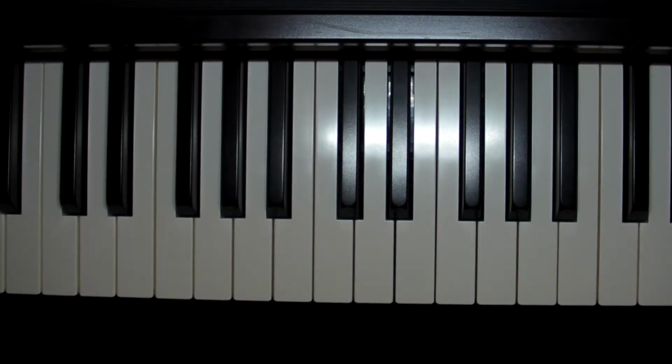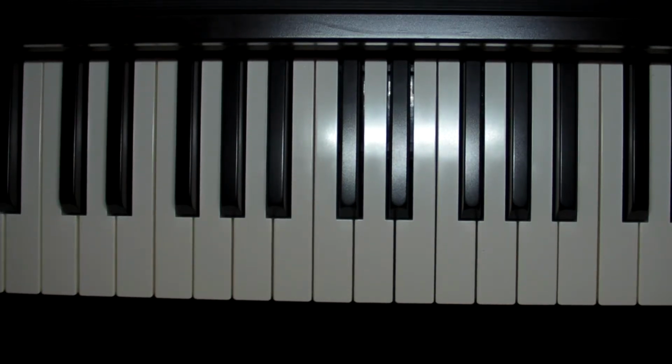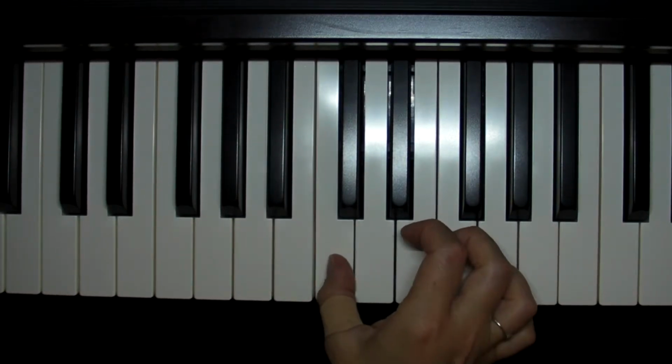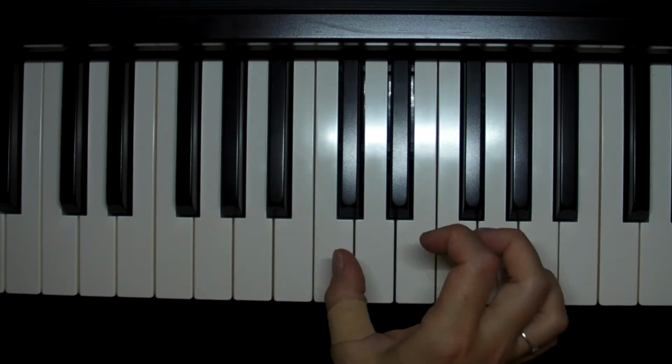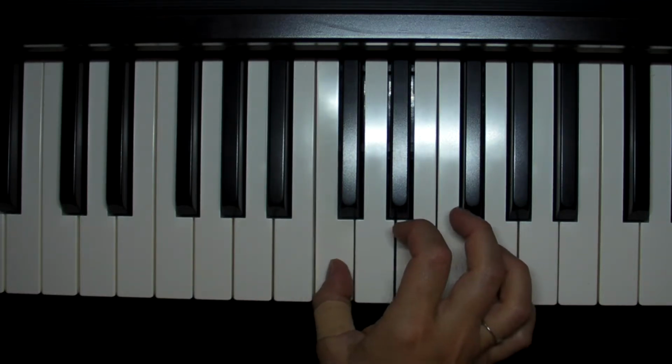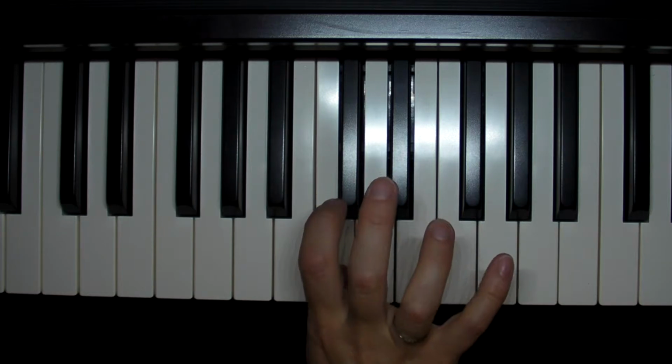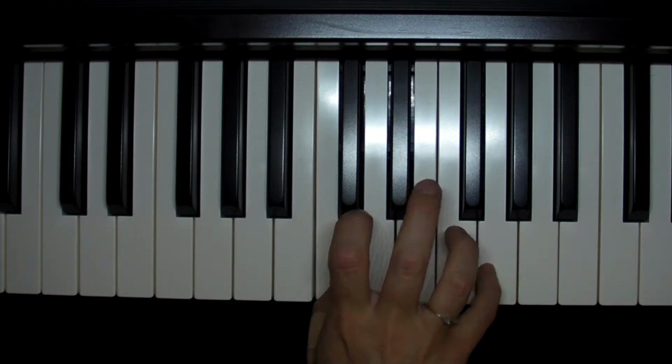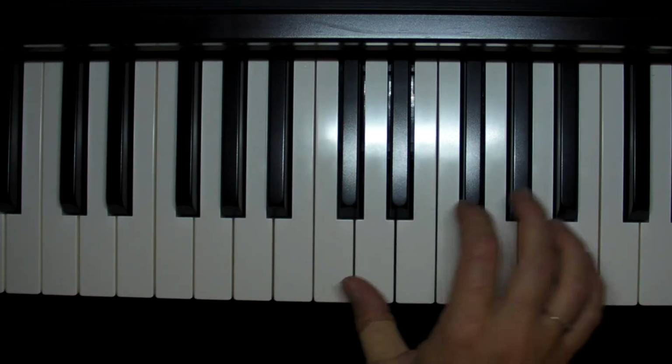Now we know our 3 basic chords. Let's learn Twinkle Twinkle Little Star that uses these 3 chords. Right hand will play the melody. In C major, the song starts on a C. We play C twice. Then we jump to G and play it twice as well.